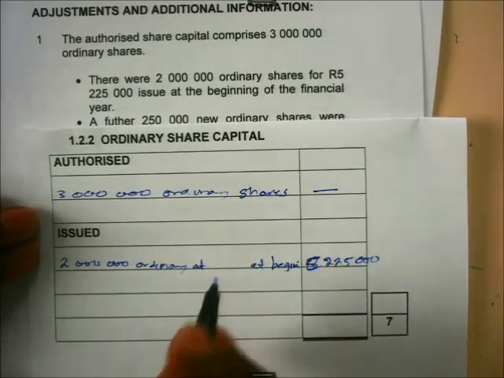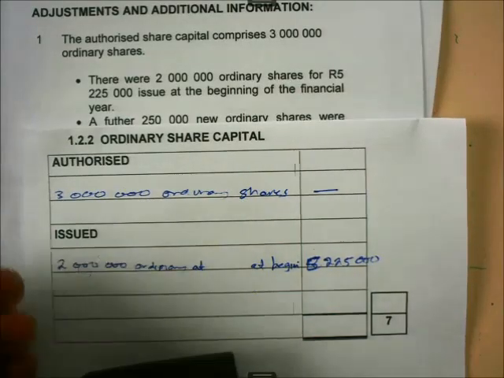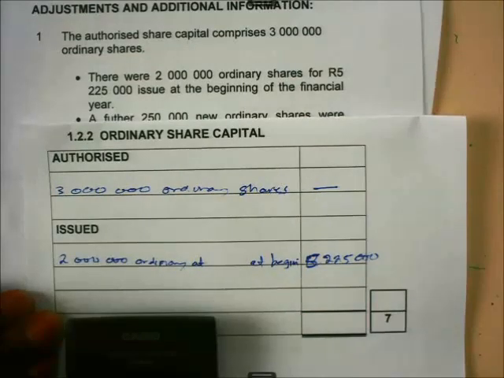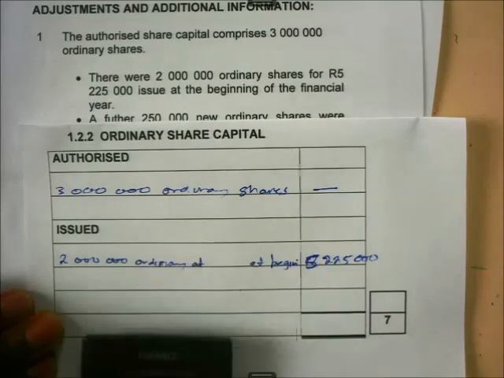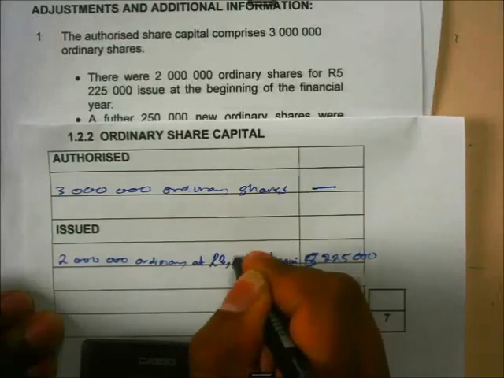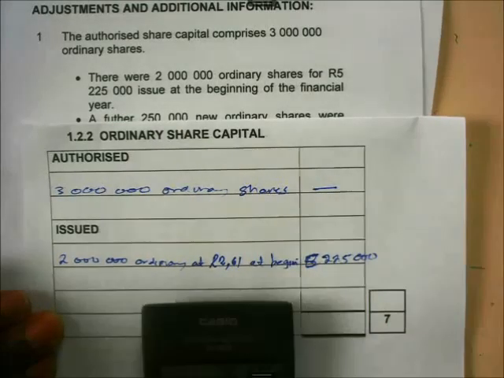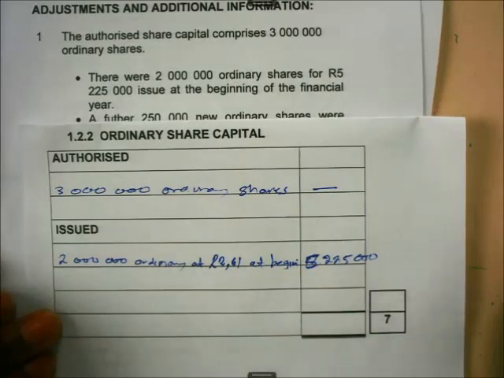Now, in order to calculate the price at which the shares were issued, we say 5,225,000 divided by 2 million shares. Therefore, it means these shares were issued at R2.61 per share. Those were the shares that were in issue at the beginning of the year.